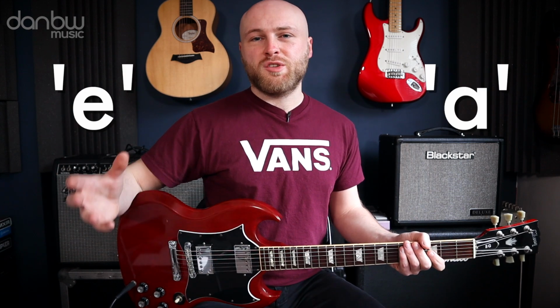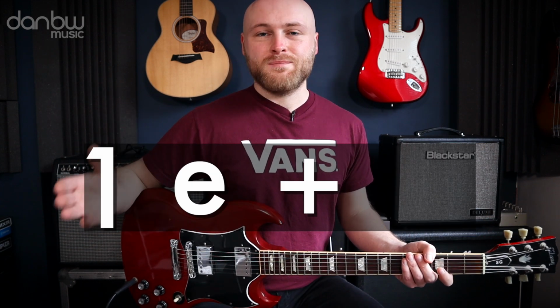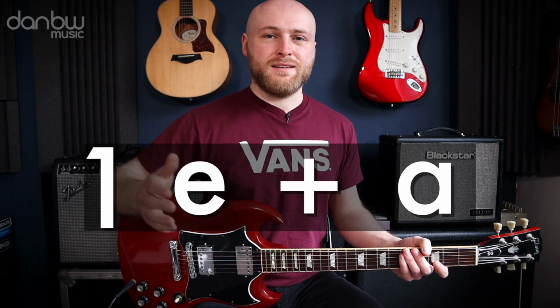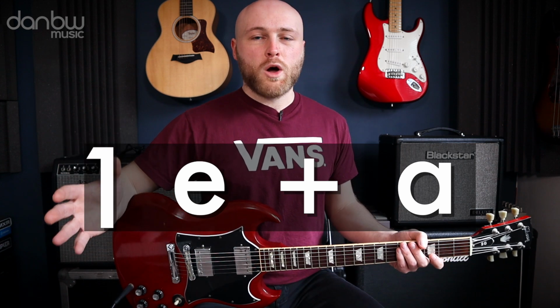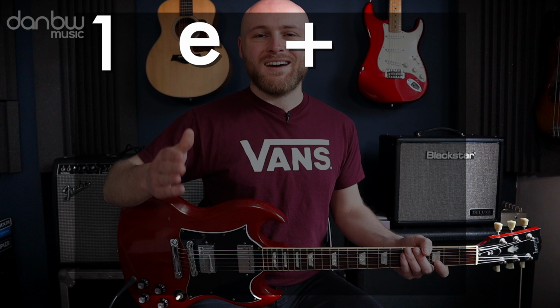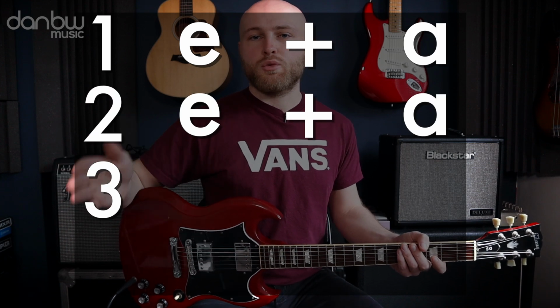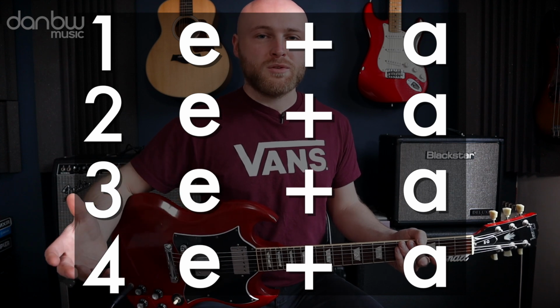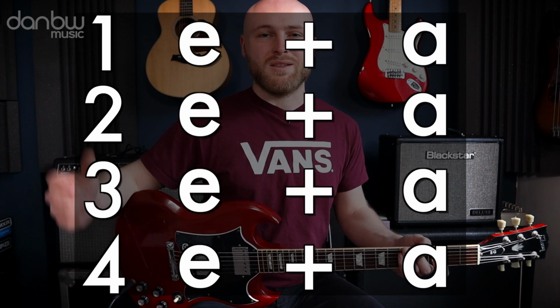So if we take just beat 1, which in eighth note world would consist just of the 1 and the and, we'd add the E in between the 1 and the and, and we'd add the A in between the and the next beat. So beat 1 on its own would be 1 E and A, and if we applied that to all 4 beats, we'd have 1 E and A, 2 E and A, 3 E and A, 4 E and A. So 4 groups of 4, which gives us our 16ths.